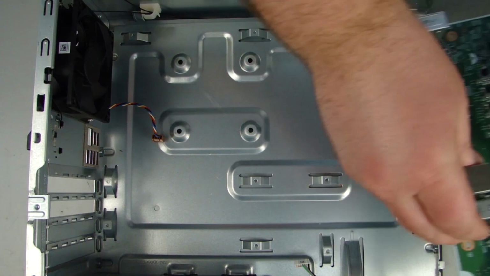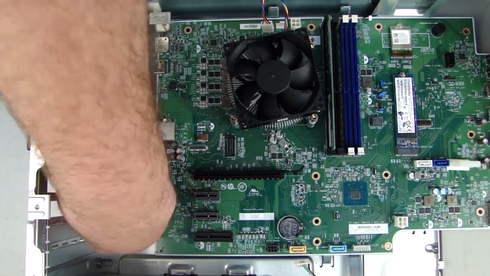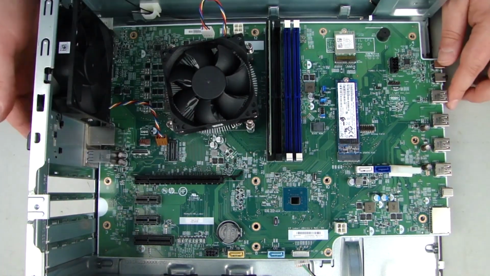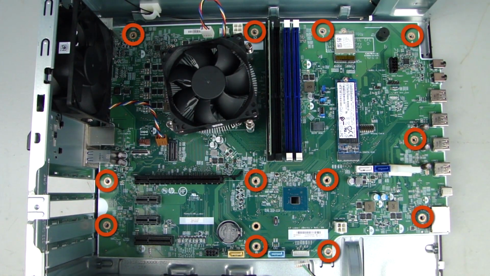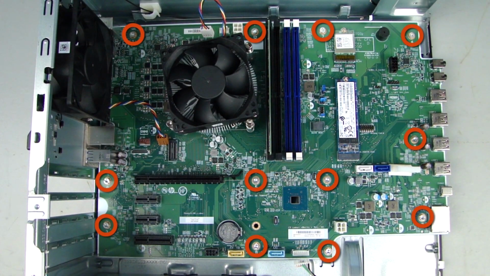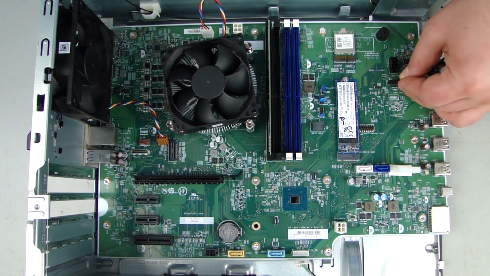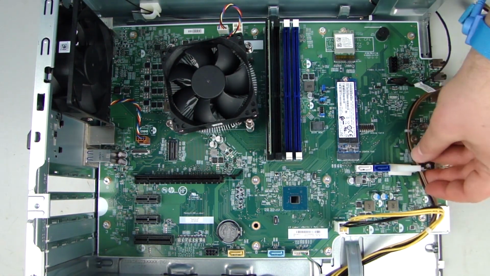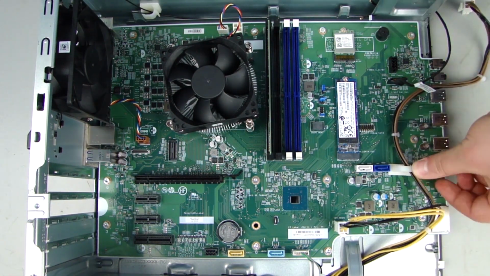Replacement. Lower the system board into the chassis. Position the board against the rear I/O panel and align the screw holes. Replace the 12 Torx T15 screws that secure the system board to the chassis. Reconnect all cables from the system board, noting their location for reinstallation. Replace the cables into the clip on the system board.